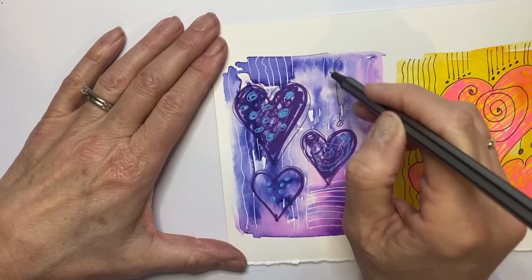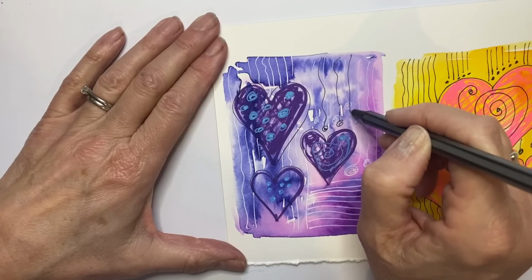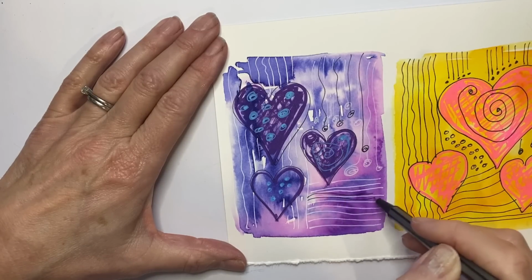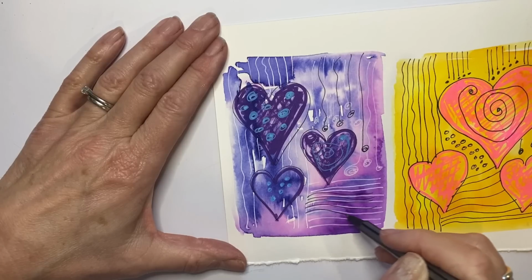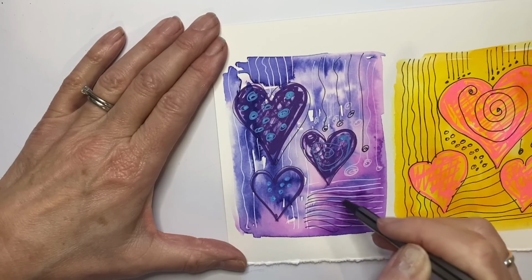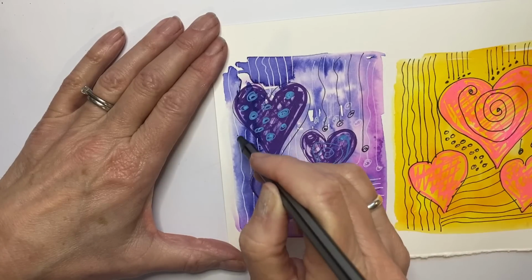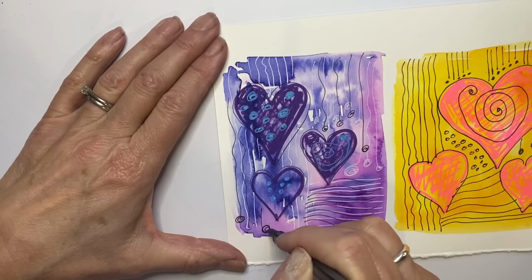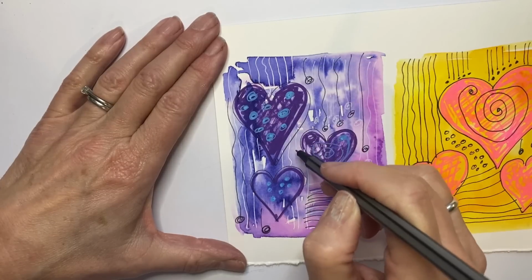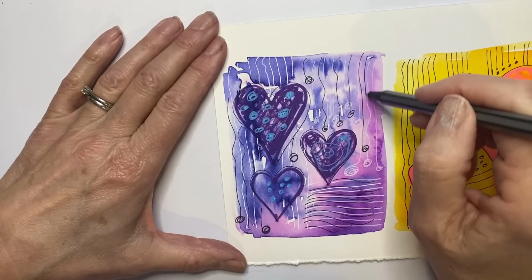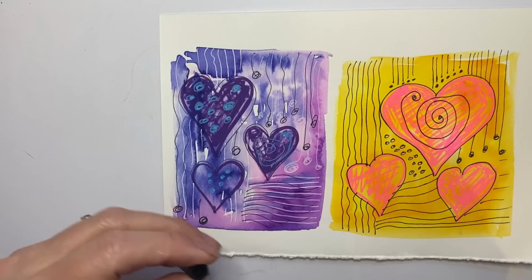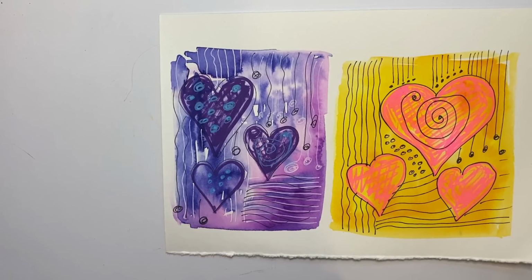There would be a thought process. There we go. Oh, I'm quite liking those two as well. I will be popping those into my sketchbook.